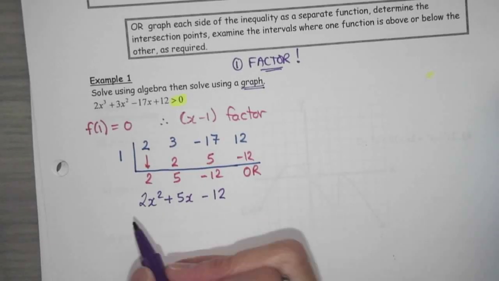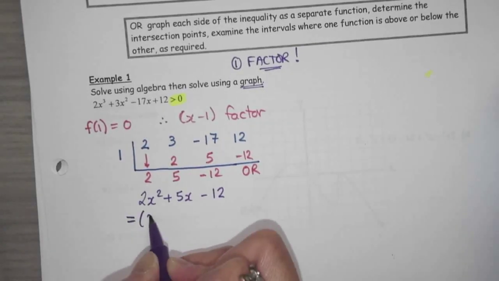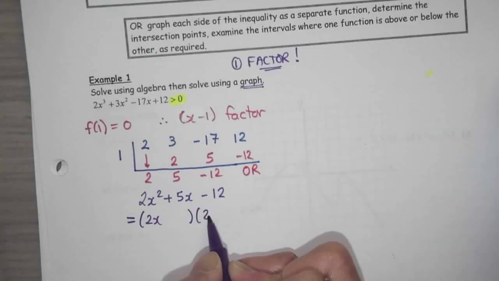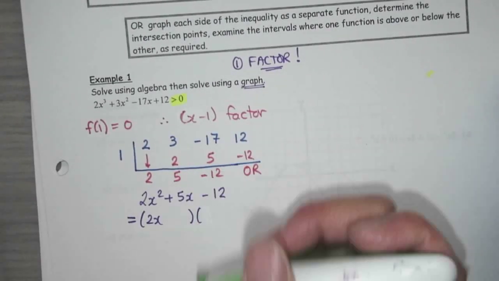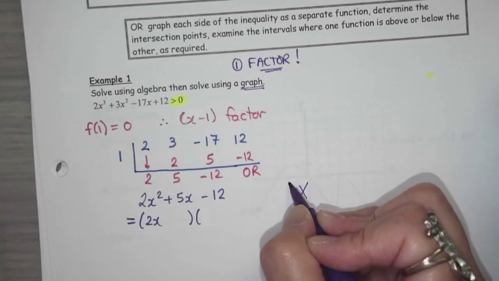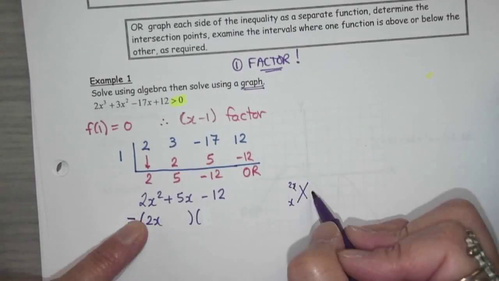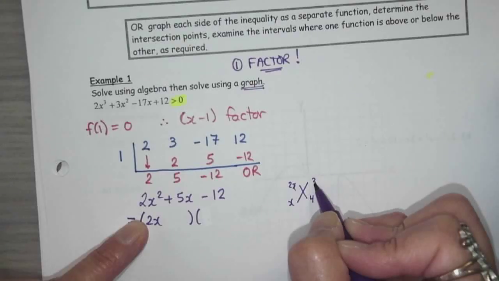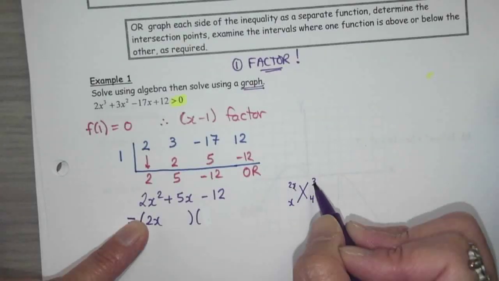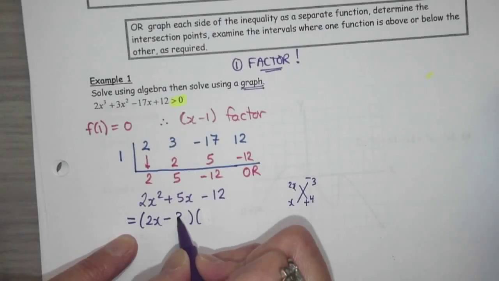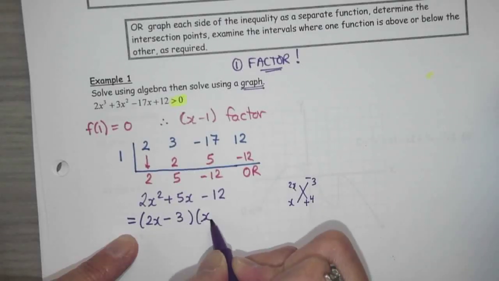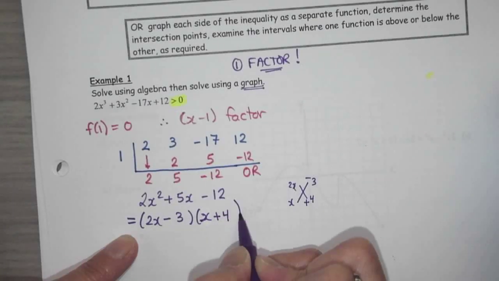And then can I factor that more? Yes, I can. Okay, so any method that you factor, I do the 2x and x, and I was 4 and a 3, so 8 and a 3, so if it's positive 8 and a minus 3, so 2x minus 3, and x plus 4.